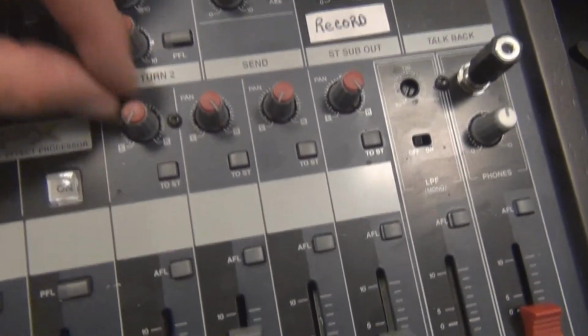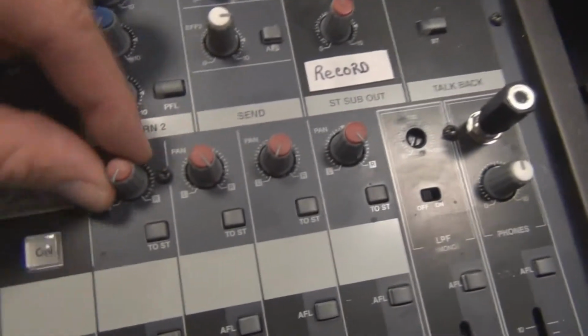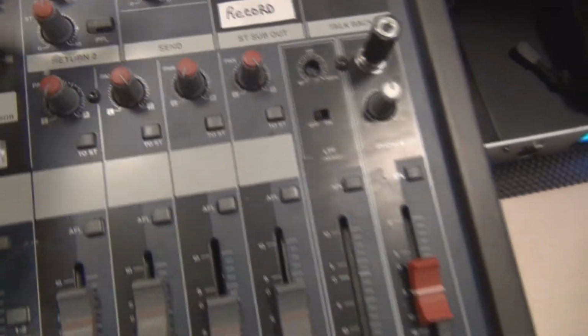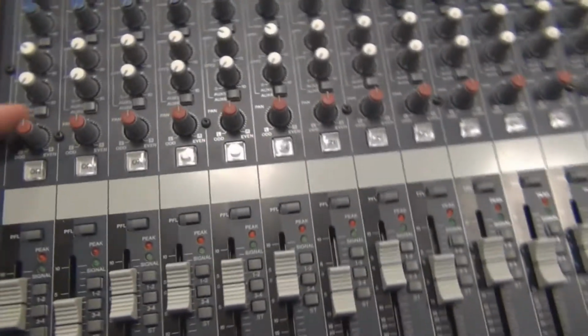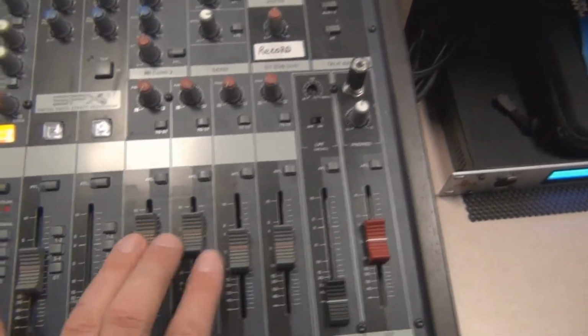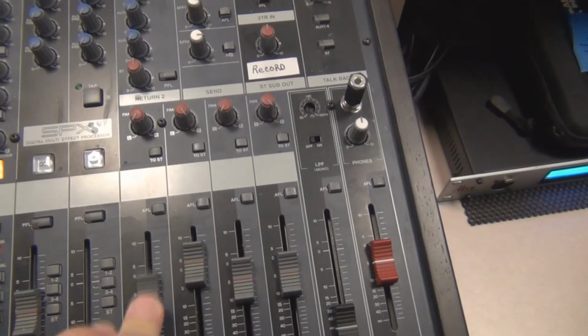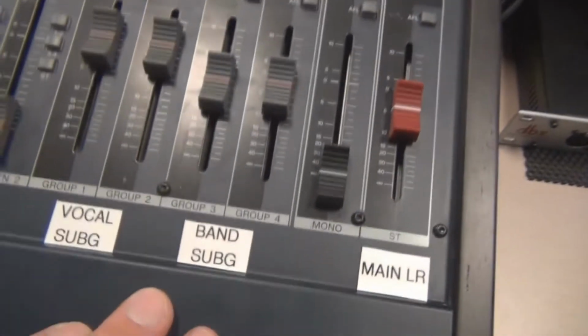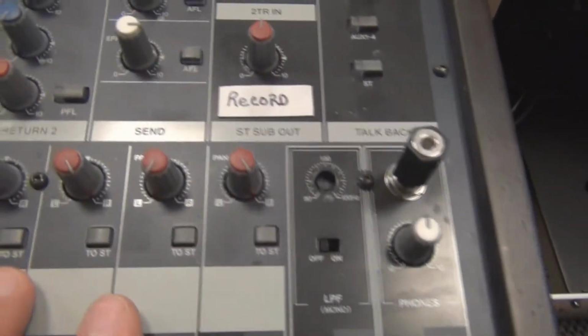However, you'll notice that on our subgroups here, we have this one all the way to the left, this one all the way to the right, this one all the way to the left, and this one all the way to the right. The reason is that if for some reason someone wanted to do some sort of panning, in order to preserve the panning adjustments when you're going into a subgroup, you have to pan these subgroups. This is like the left, this is the right, this is the left, this is the right. All of these are getting sent to the stereo bus.